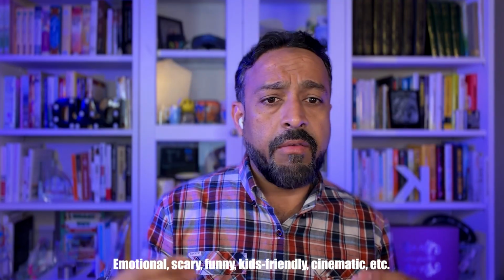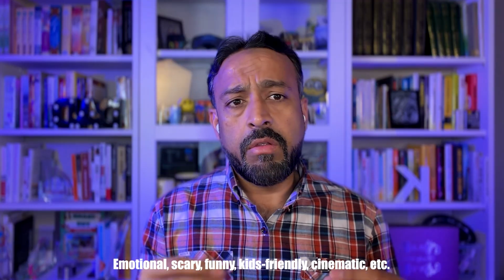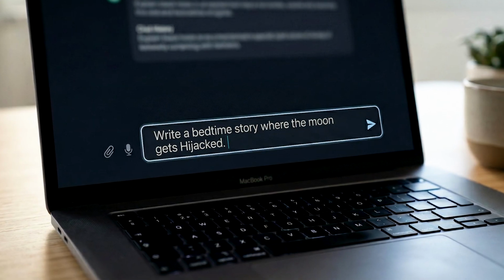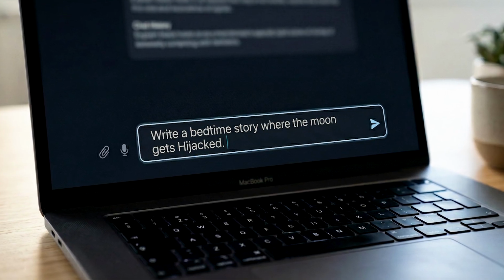Second type of prompt type is creative prompts. That's for imagination and storytelling. If you want to build the stories, jokes, ideas, hooks, or any script, then you need to have these type of prompts. You can also add different type of vibes in there, emotional, scary, funny, cinematic, those kind of stuff. An example for that kind of prompt type will be write a bedtime story where the moon gets hijacked. So that's the imaginative type of prompt type.